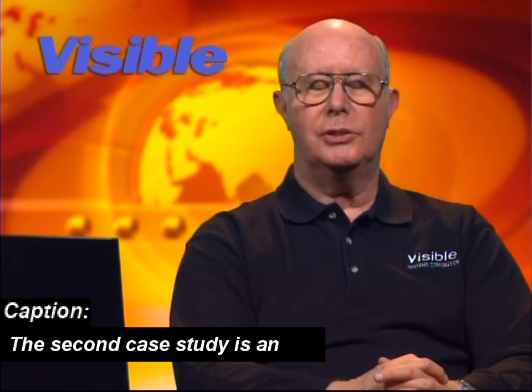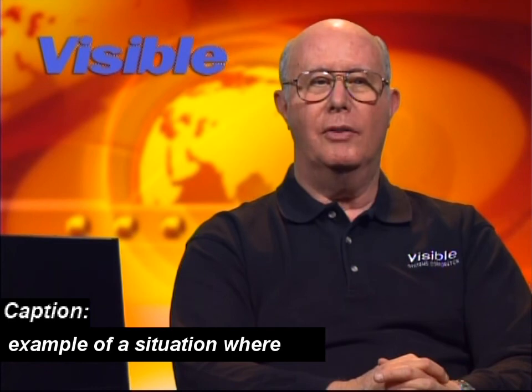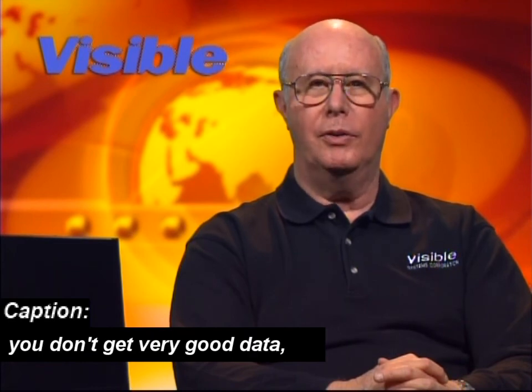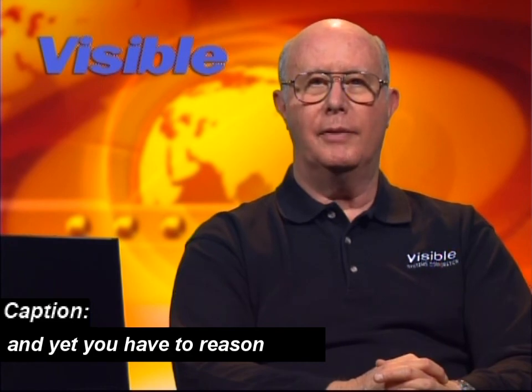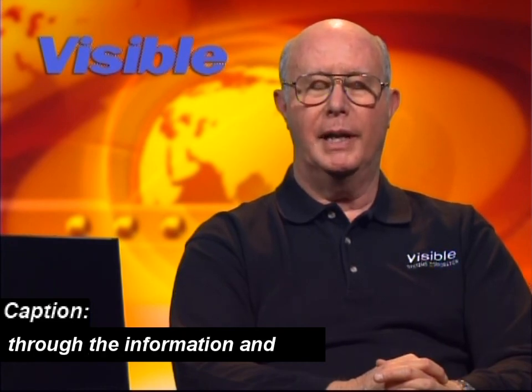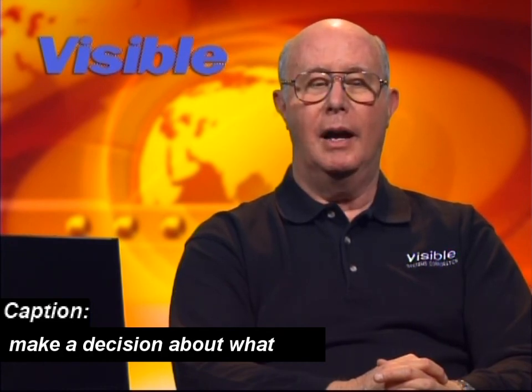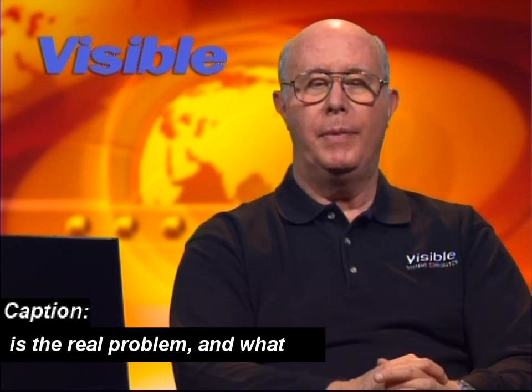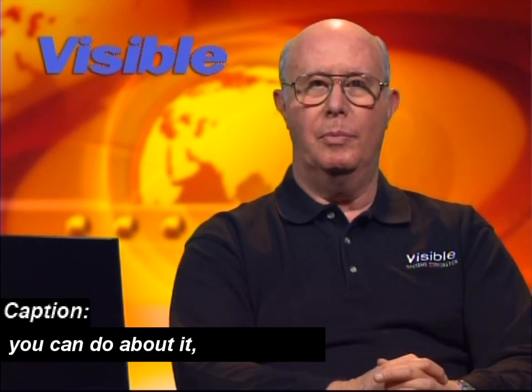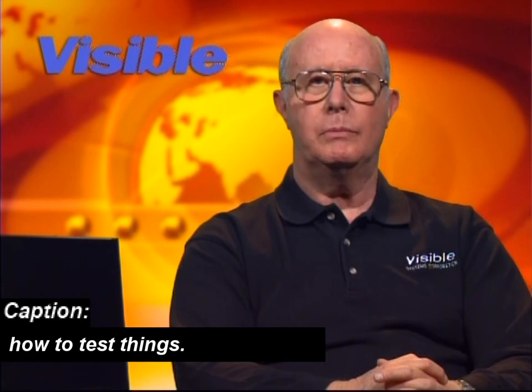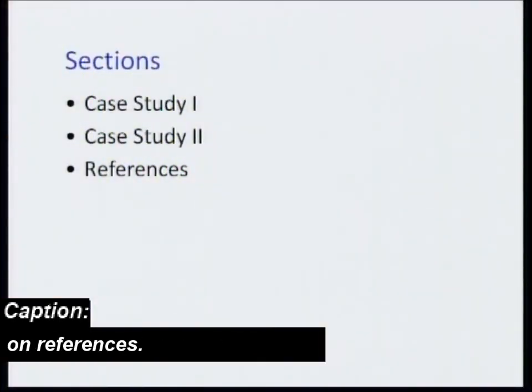The second case study is an example of a situation where you don't get very good data, you don't have complete cooperation, and yet you have to reason through the information and make a decision about what is the real problem and what you can do about it, how to test things. There's a final section on references.